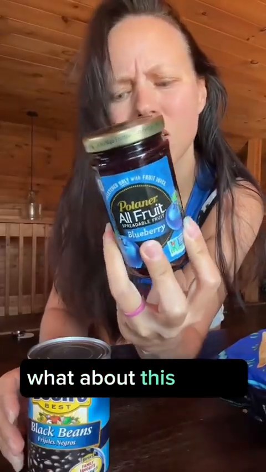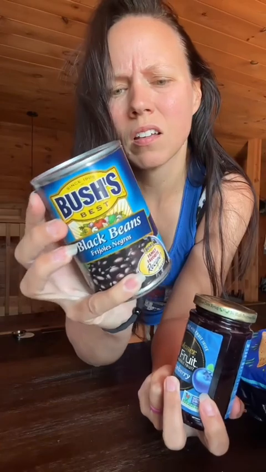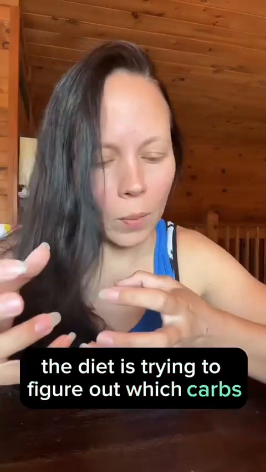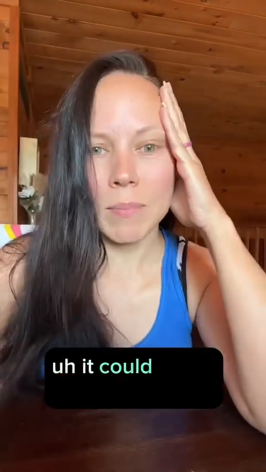Wait, can I have this on a keto diet? What about this? Or this? Oh my God, anything? So if you're new to the ketogenic diet or you've done keto in the past, I think that's one of the most frustrating things about the diet: trying to figure out which carbs you can have, which are good, which are bad. That can be so frustrating.